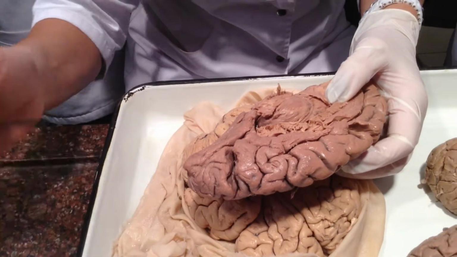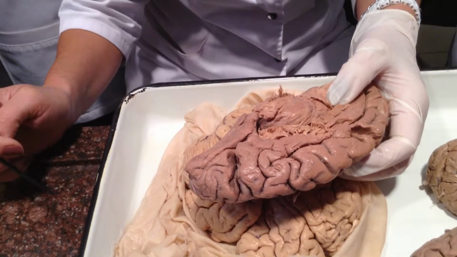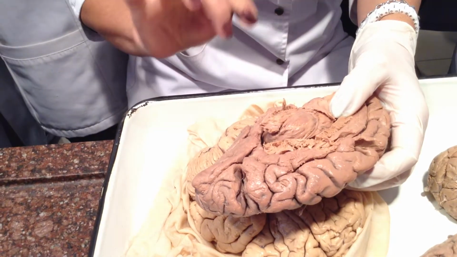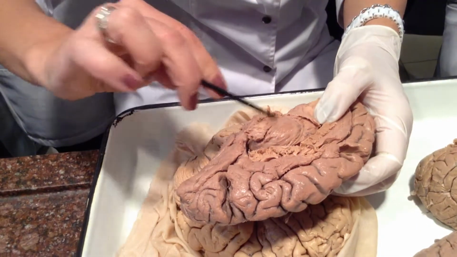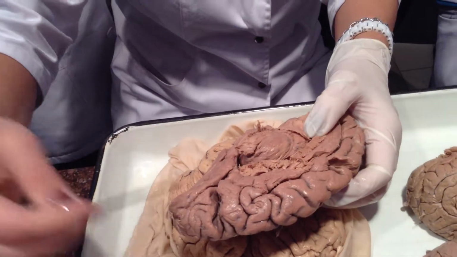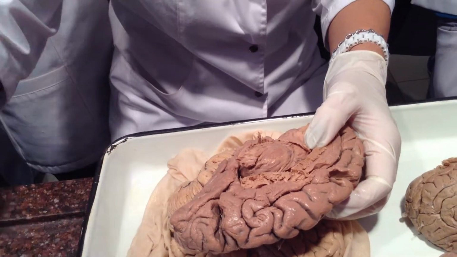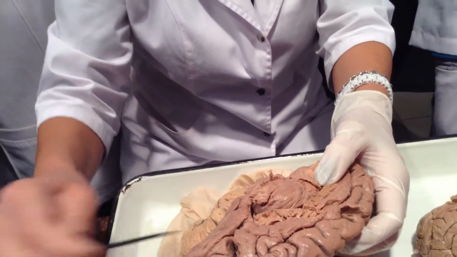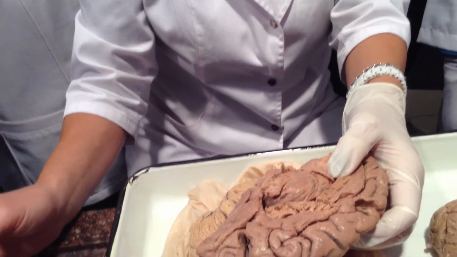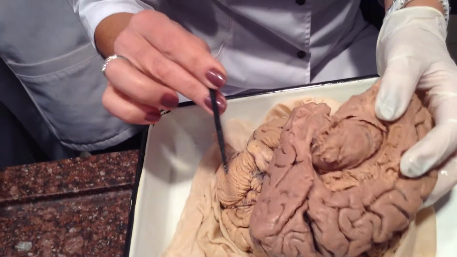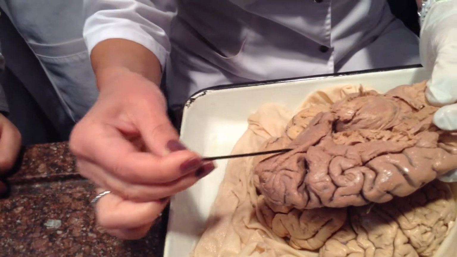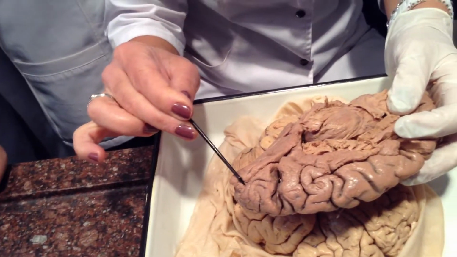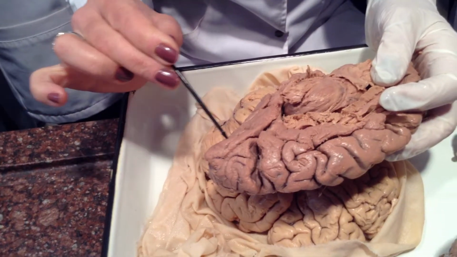Damage or destruction of this center causes cortical blindness. The eyeball may function normally, and all pathways too, but if the center is destroyed, for example by tumor or very serious trauma to the occipital region of the brain, it causes cortical blindness. Below we have the gyrus which is called gyrus lingualis.